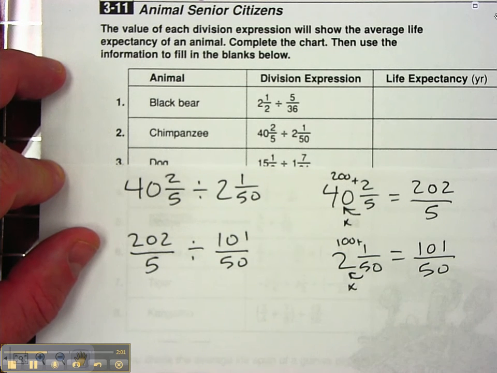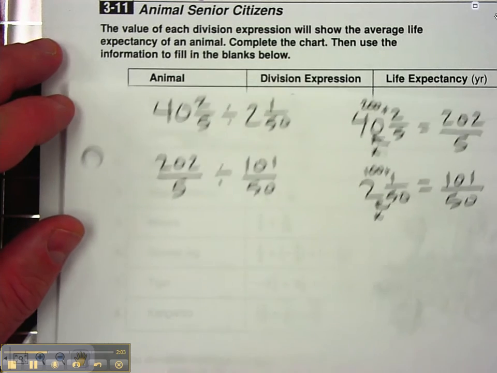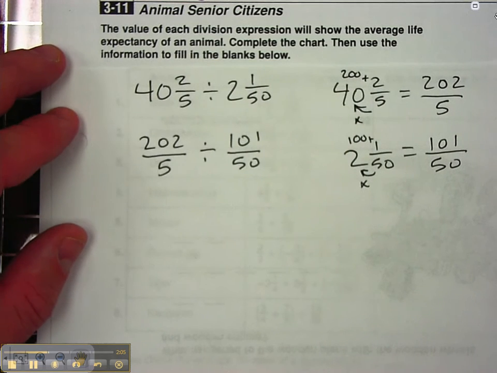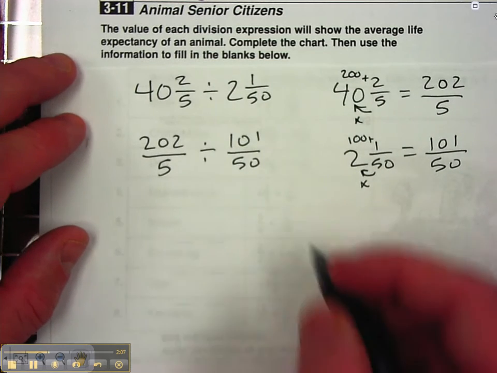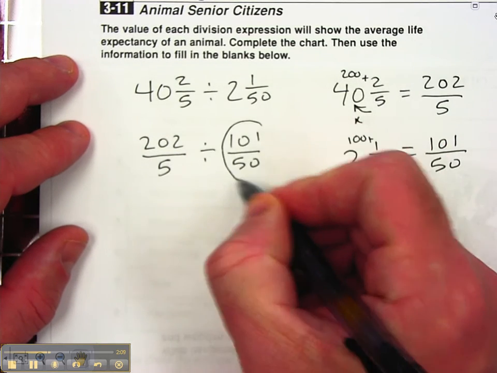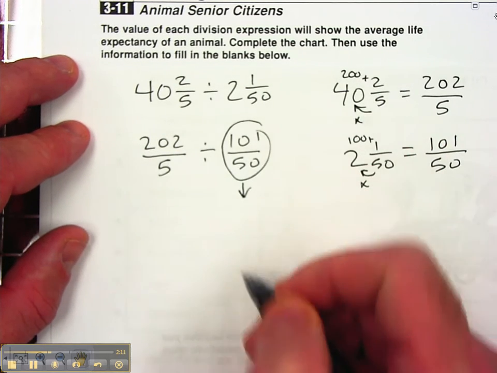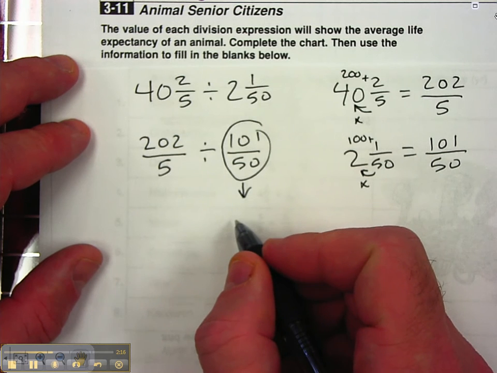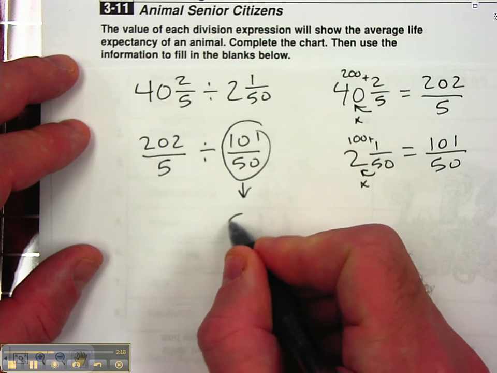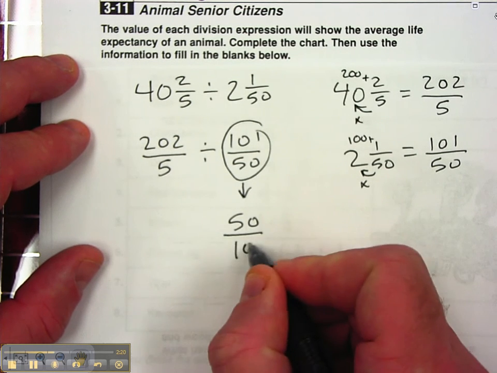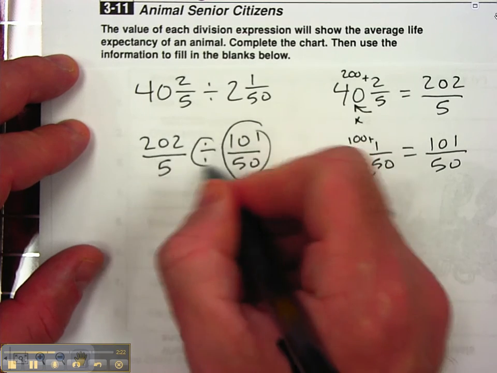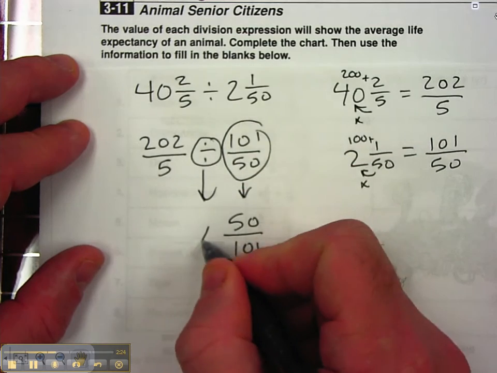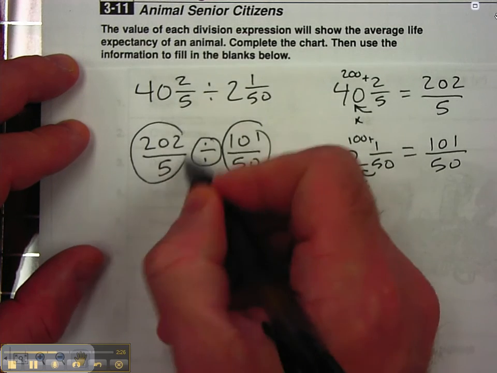Now, if you remember the song we learned in class today, dividing fractions is as easy as pi. Just flip the second fraction and multiply. So my second fraction, I'm going to flip it, which is the same as finding its reciprocal. So the reciprocal of 101 over 50 is 50 over 101. And multiply, so I'm changing division to multiplication. And then I'm just rewriting my first fraction.